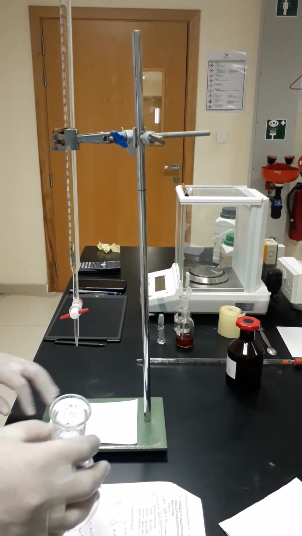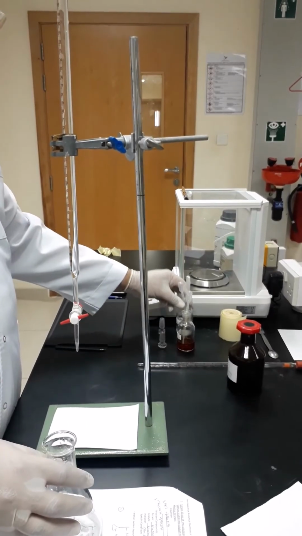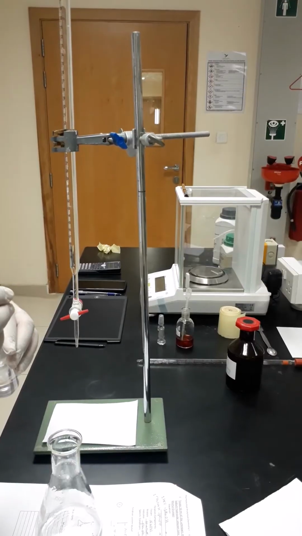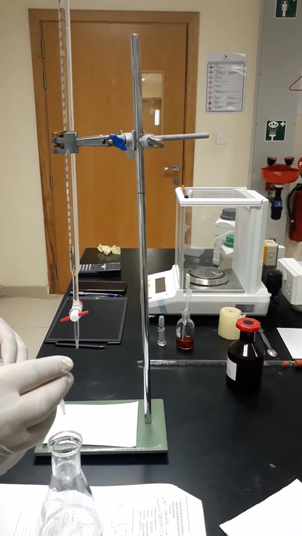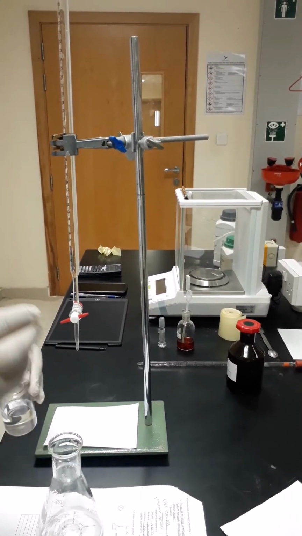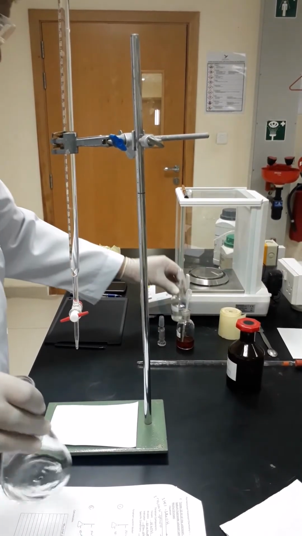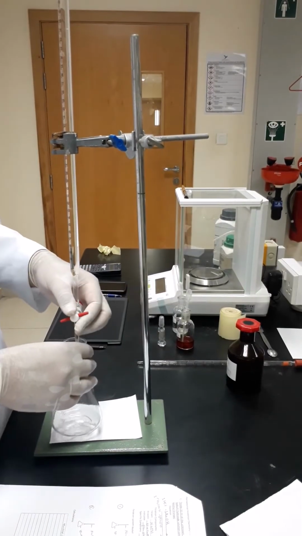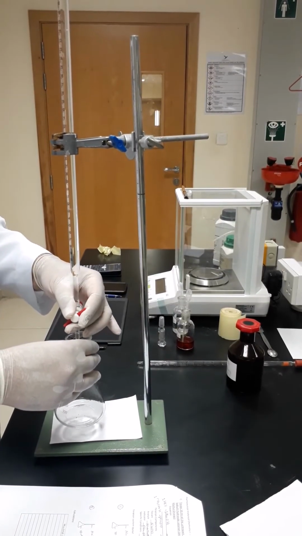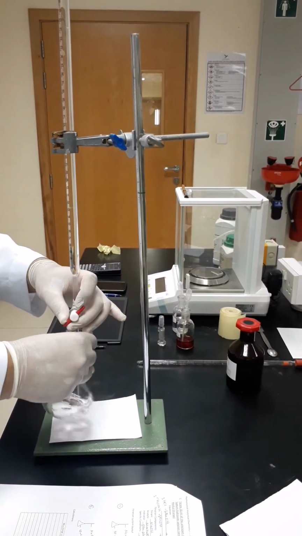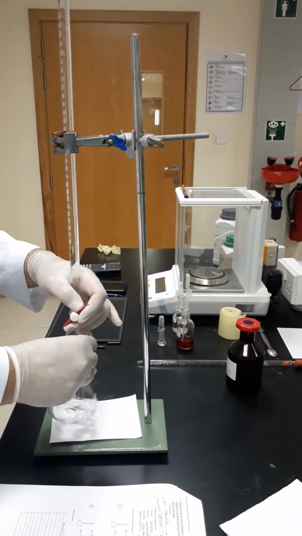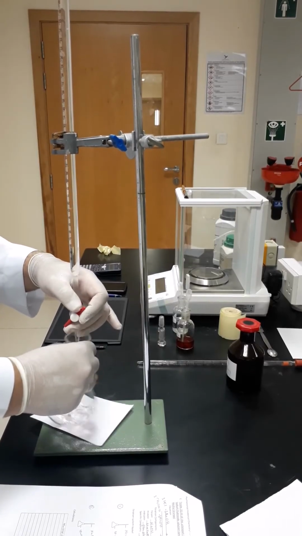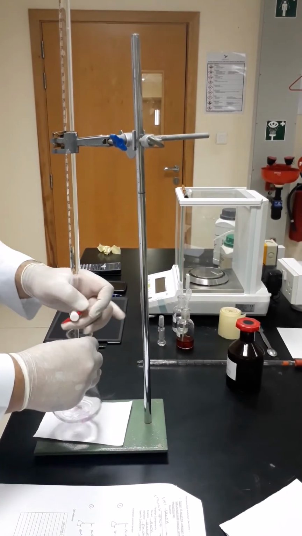Now I will do the first trial using the phenolphthalein indicator. So I will take 5 drops of phenolphthalein. 1, 2, 3, 4, 5 drops. 1 drop extra, sorry. And I will start doing the titration, and I'll find out what the end point is. I can go with the same technique, which is rough titration first, then slow titration, or I can just go slow titration from the beginning.